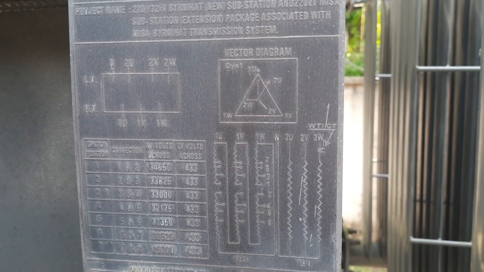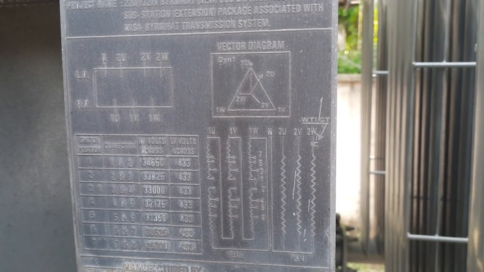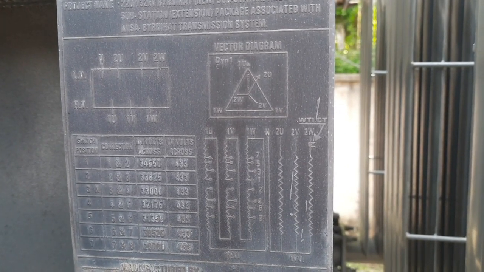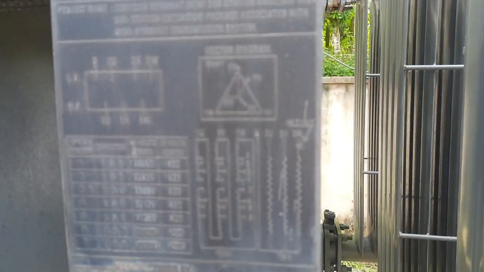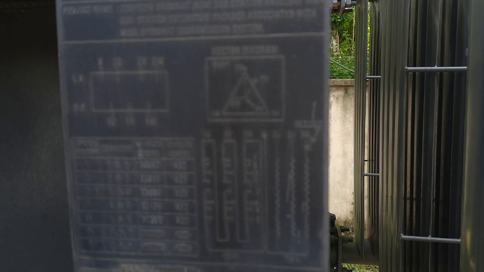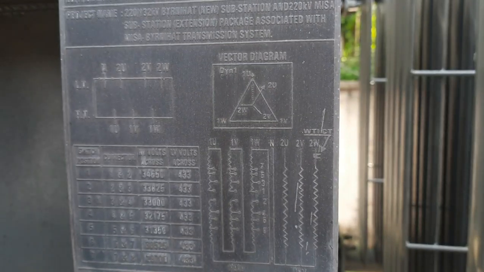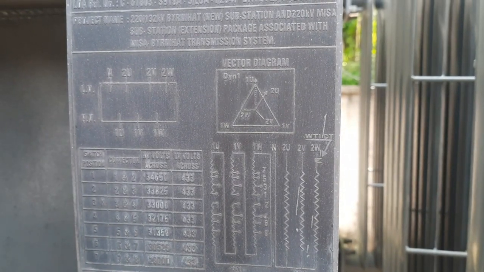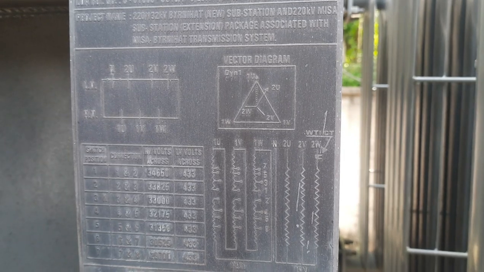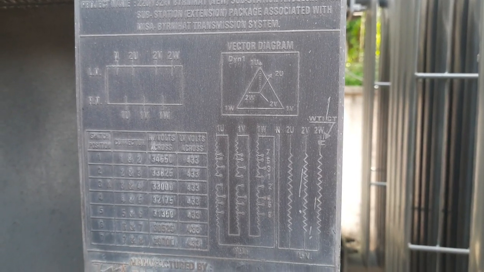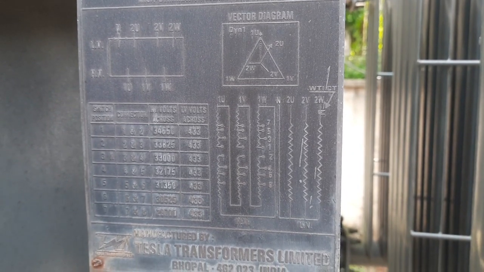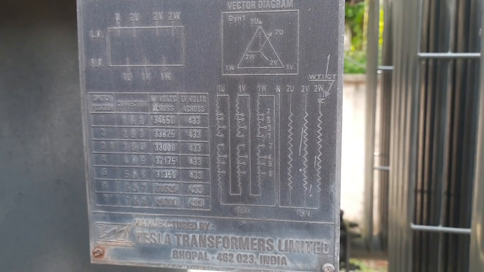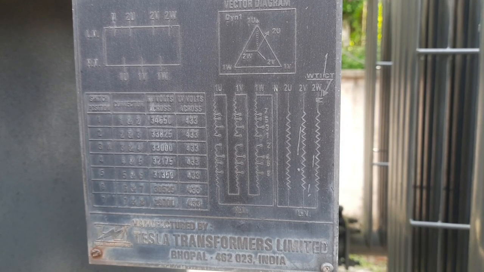As you can see, the vector diagram has also been given. I will explain a little about the vector diagram. There is written Dyn1. Your capital D indicates that the high voltage connection is in delta, I mean a three-phase 3-wire delta connection, and your secondary is Y, that is, it is in Y connection with neutral, and 1 there indicates 1 o'clock.